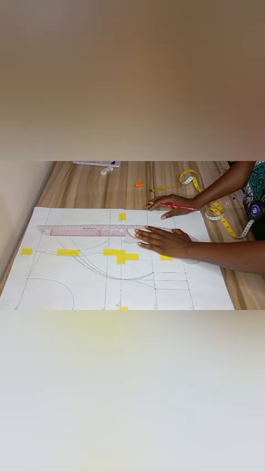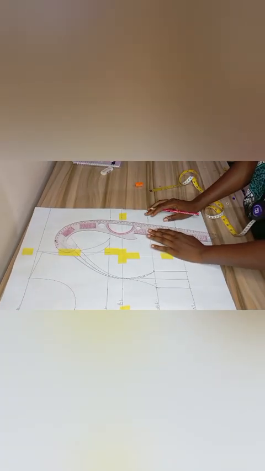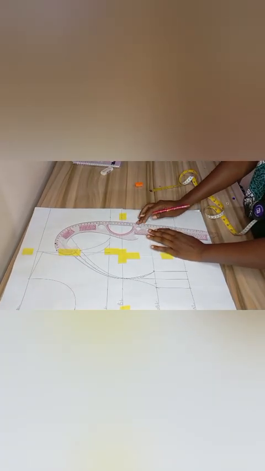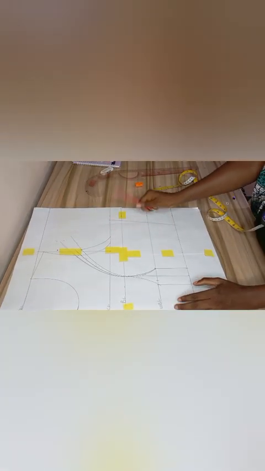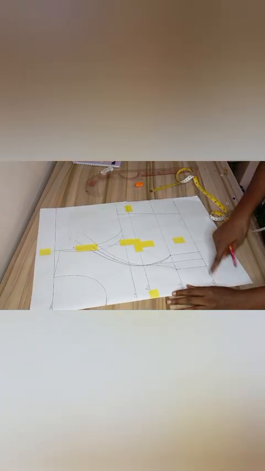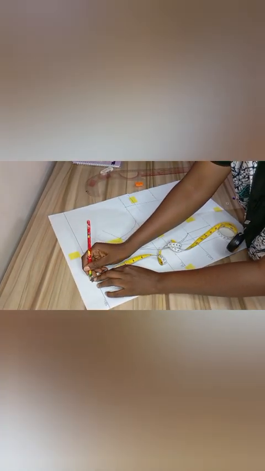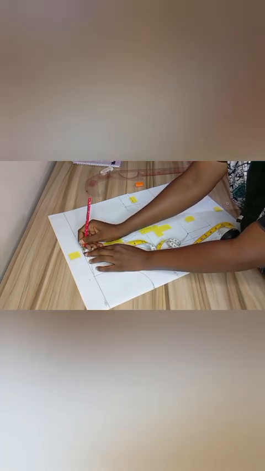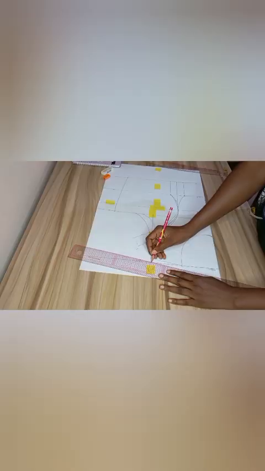After doing that, I'm going to be using my curve rule. I like to use my curve rule instead of my straight rule to connect from my chest line to meet my waistline. So the next thing we're going to be doing now is cutting this out. Before we do that, I'm going to be adding half an inch on my shoulder line for my shoulder joining. So after marking it, I'll roll it out.